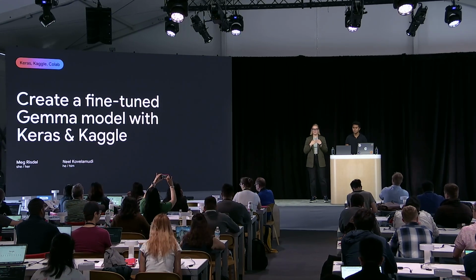I'm Meg Risdal. I'm a product manager at Google where I work on Kaggle as well as our open models. And I'm Neel Kovelamudi. I'm a software engineer working on the Keras team here at Google. And in today's workshop, we're going to walk you through how to create a fine-tuned Gemma model using tools and platforms like Keras and Kaggle.